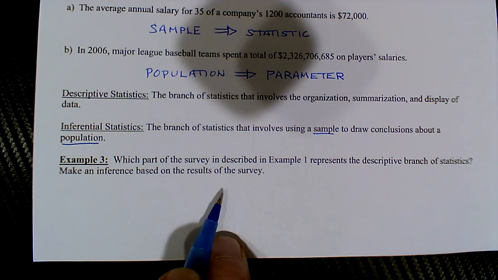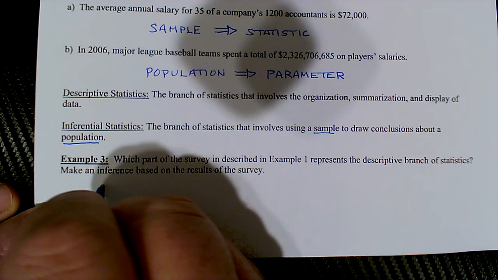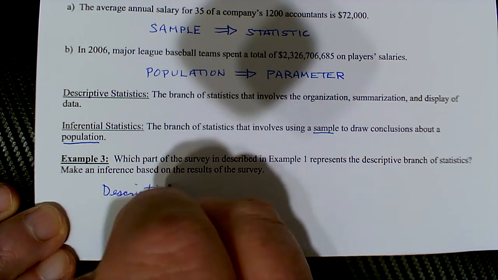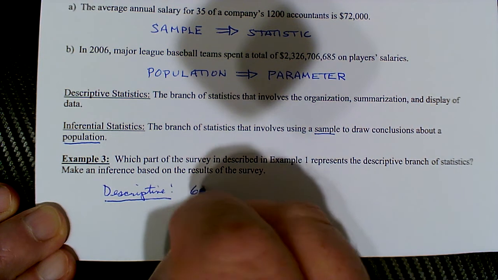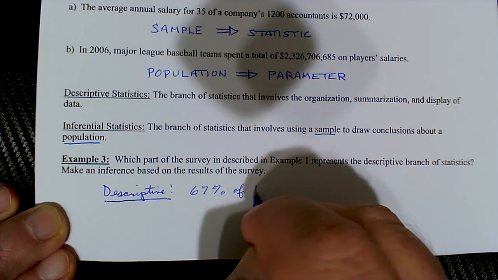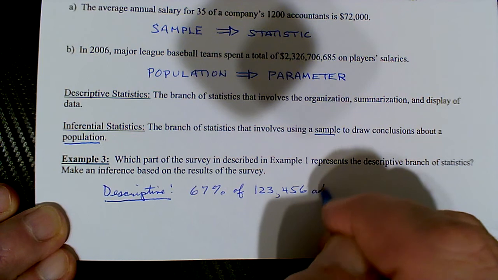So this question says, which part of the survey described in example 1 represents the descriptive branch, and then make an inference based on the results. So the descriptive is the 67% of the 123,456 adults.